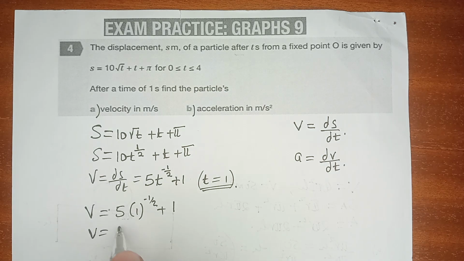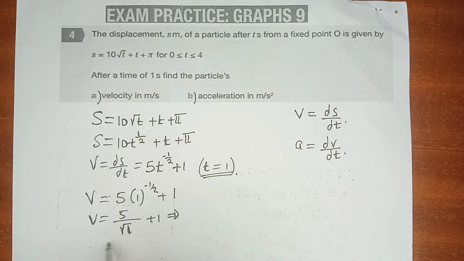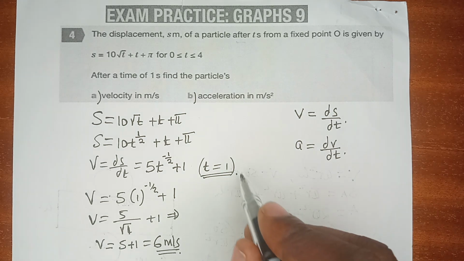We have v equals 5 over the root of 1, or 1 raised to power half, which is simply the square root of 1, plus 1. And we all know that the square root of 1 is 1. So 5 over 1 plus 1, which is 6 meters per second. That is the velocity when t is equal to 1.